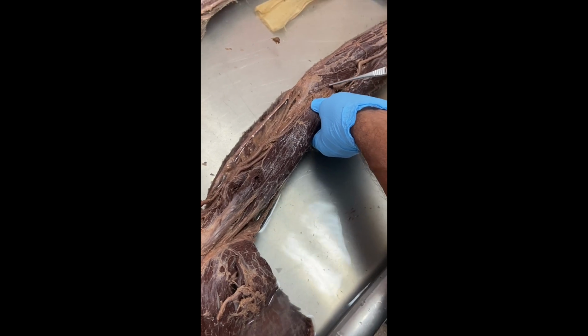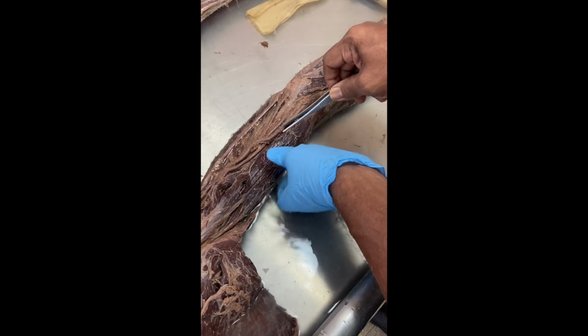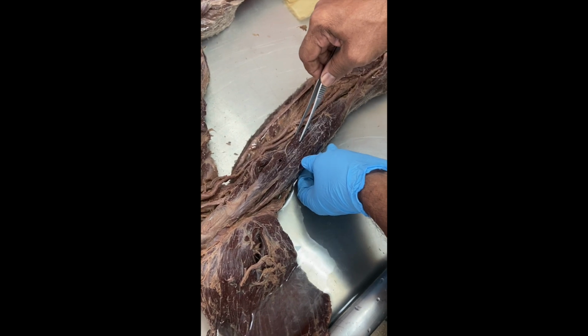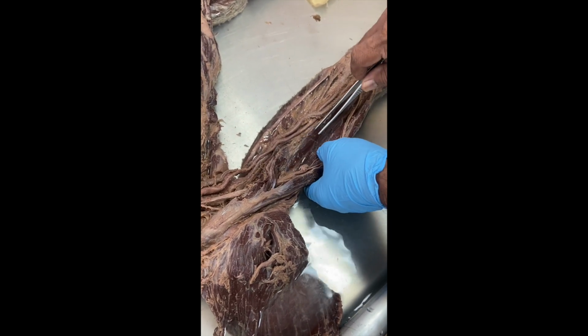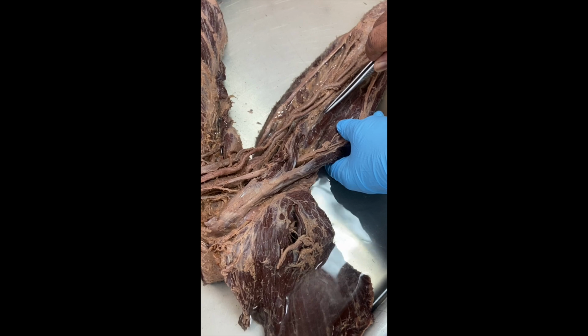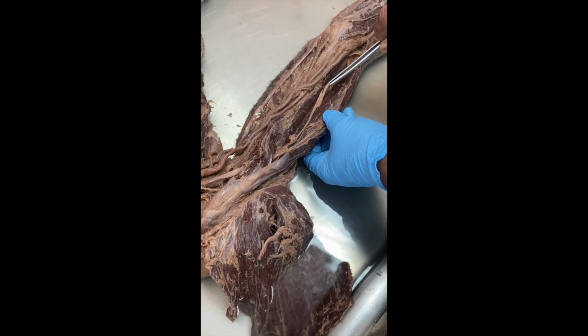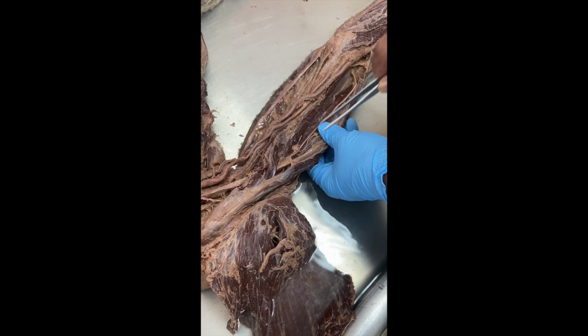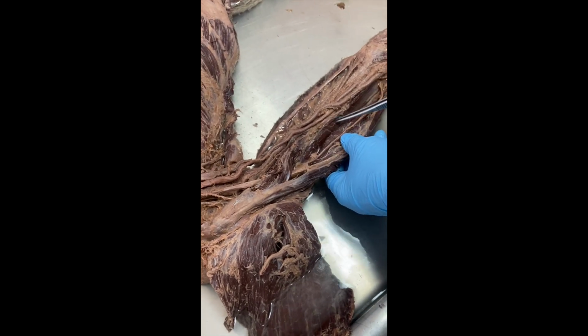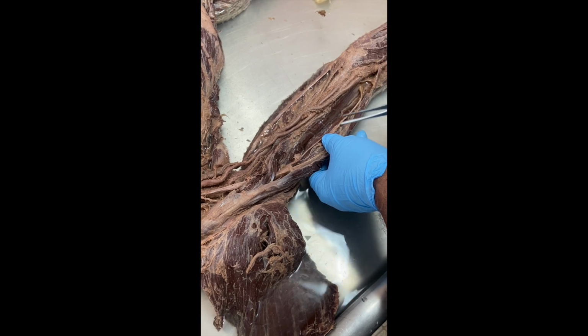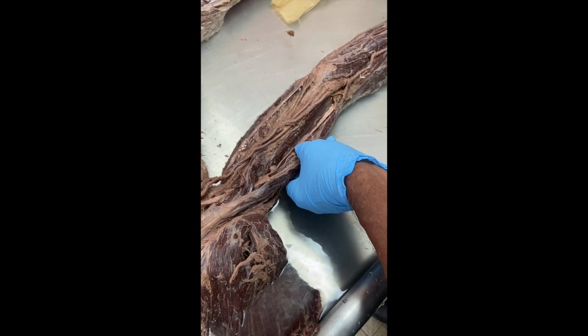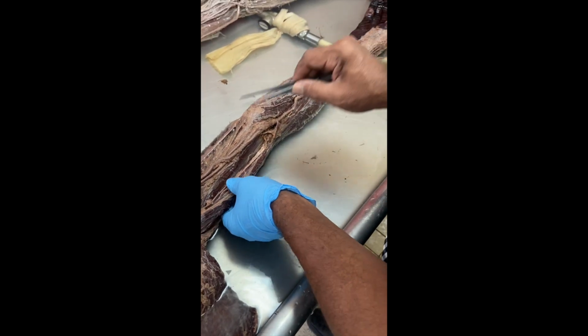When you lift the biceps brachii, you can see the brachialis. Passing between the brachialis and biceps brachii is the musculocutaneous nerve. It gives branches to biceps brachii as well as brachialis, both the muscles, and continues as the lateral cutaneous nerve of the forearm.